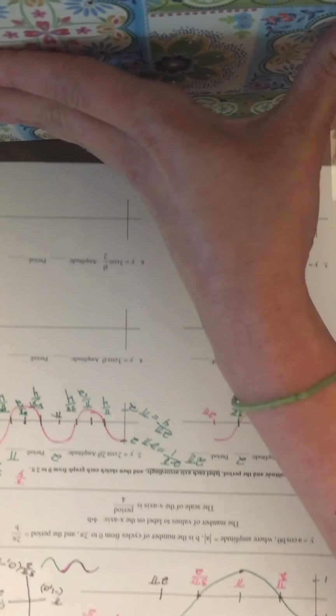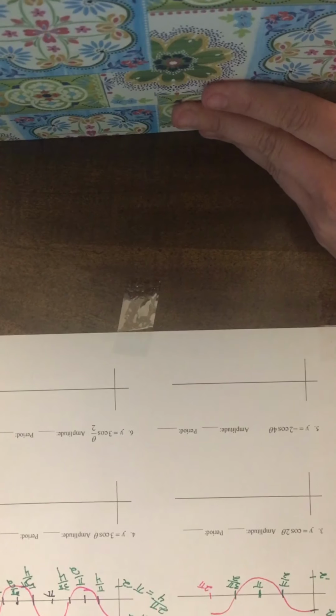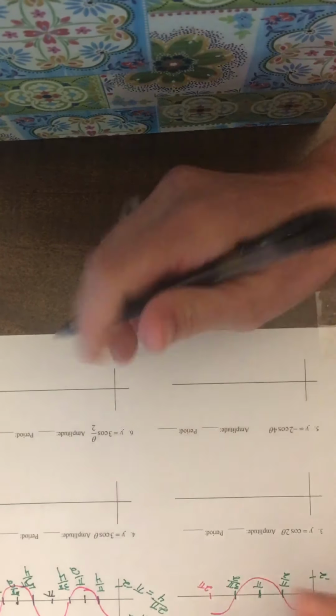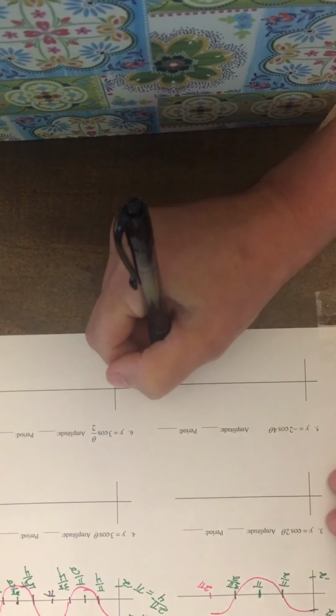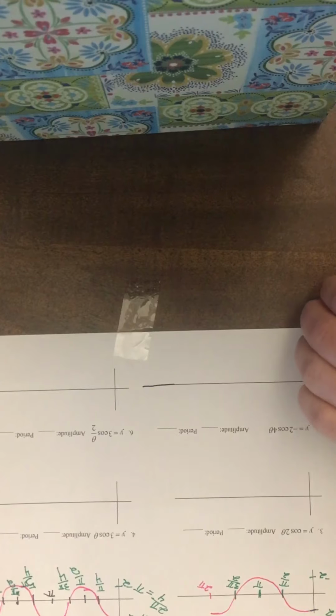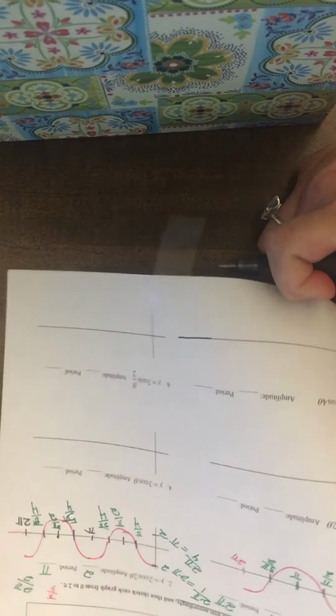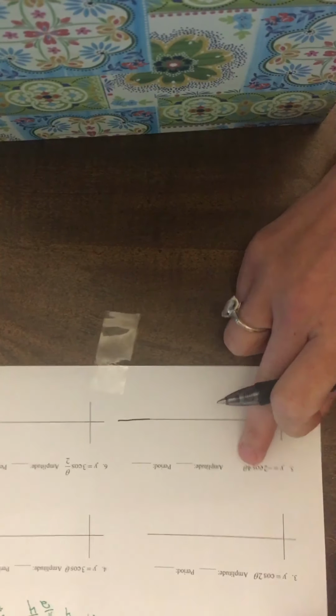Okay, let's go to our next one down here. I want to look at actually number 5. Okay, I know that this is going to take a lot of room, so I'm going to go ahead and move it this way. And I think I'm also, if I can, really fast, I'm going to move this and go ahead and sketch it. Since I know we're going to have 4 cycles here, I'm going to go ahead and sketch 4 cycles.